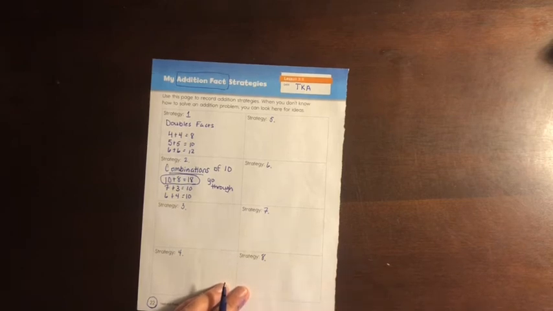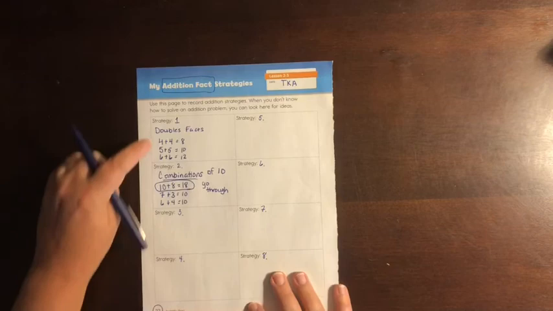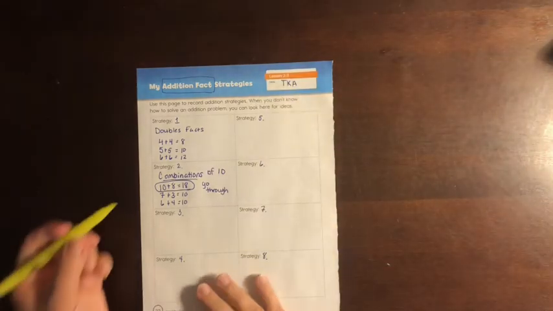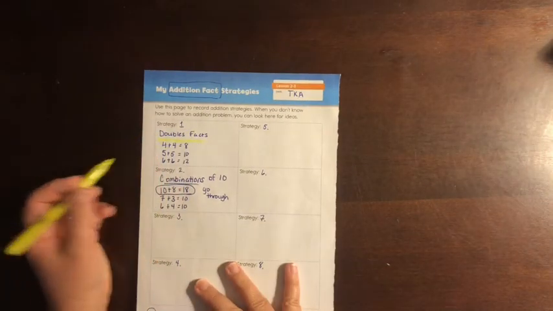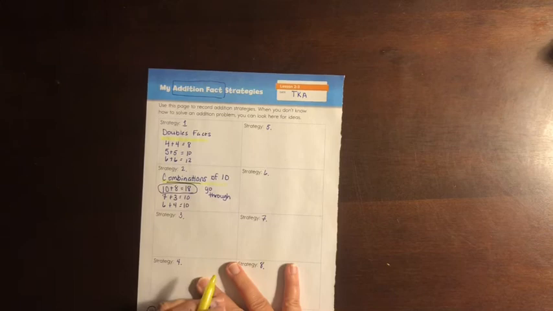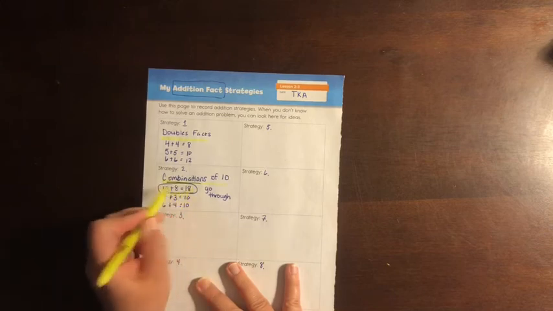All right, so this is your lesson for today. We only had 2 boxes to fill in. You need to make sure that you have the 2 strategies. One is your doubles facts, and the other is combinations of 10. And I asked you to circle that one because we're going to come back to that one in another lesson.